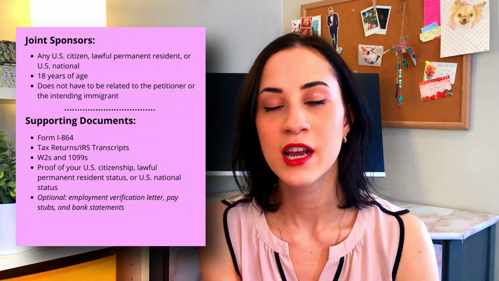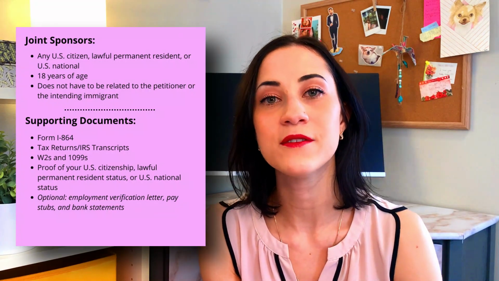So a joint sponsor can be anyone as long as they are 18 years of age and they are a US citizen or a permanent resident. Joint sponsors will fill out an additional form I-864.